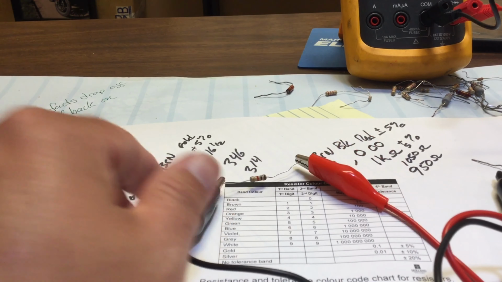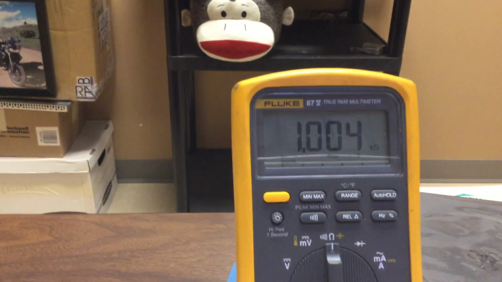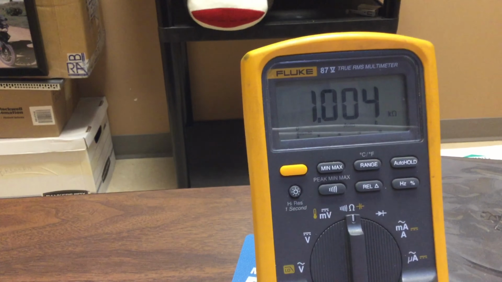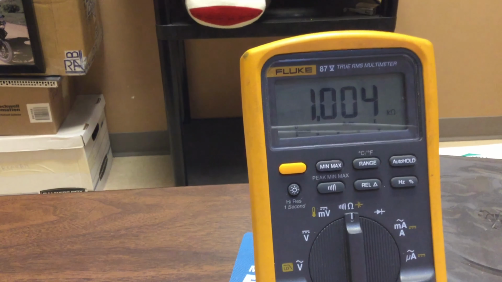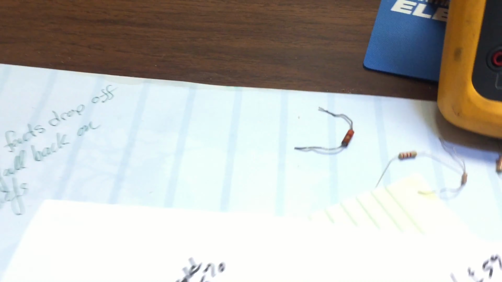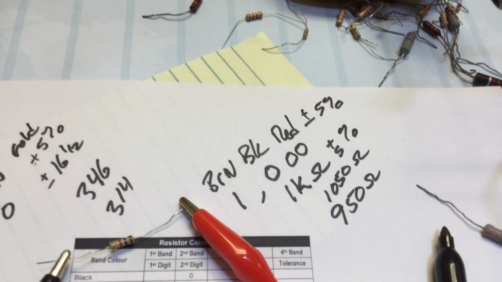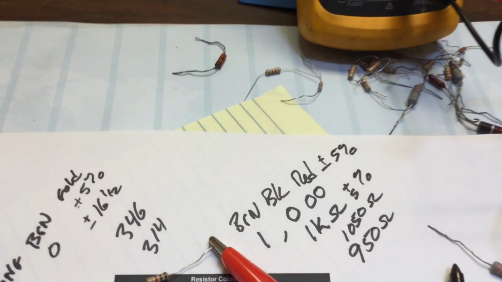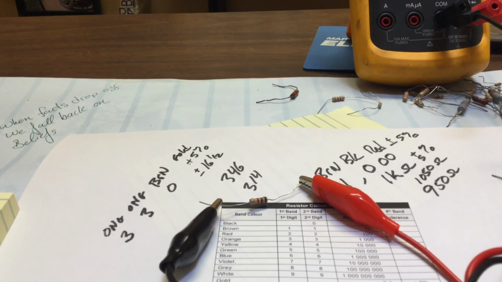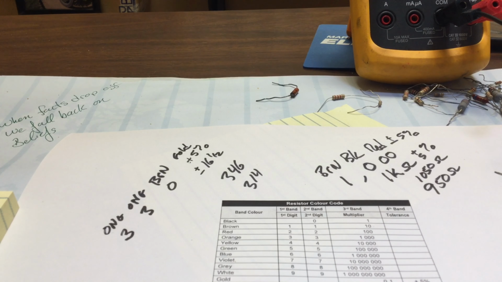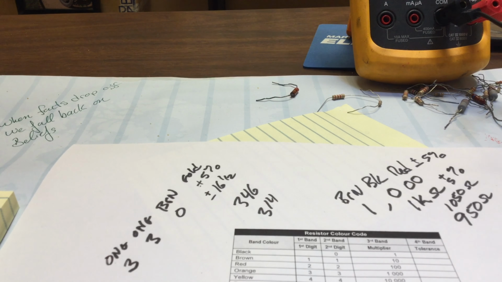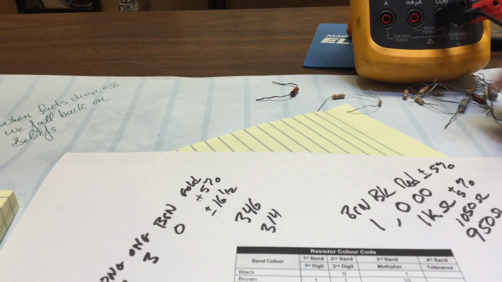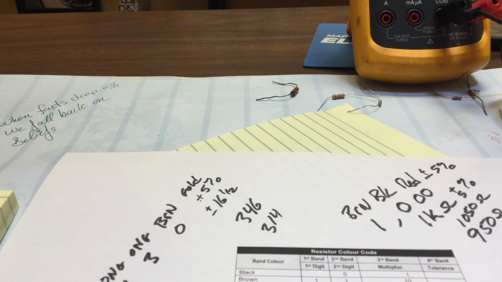So it's hooked up, and it's at 1004 ohms, 1.004 k ohms. So sure enough, that falls well within the stated plus or minus 5% for the 1K resistor. So there you go. It's just that easy. Let's find one that's a little different, if we can, just to get a different value.